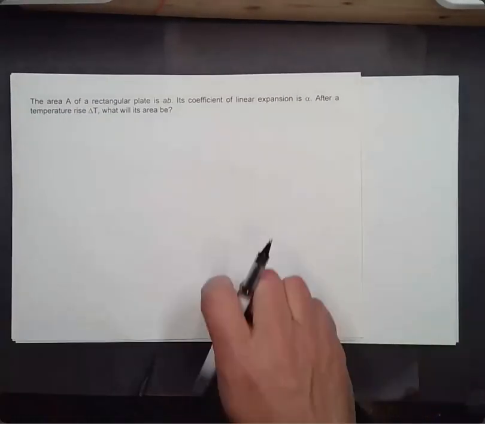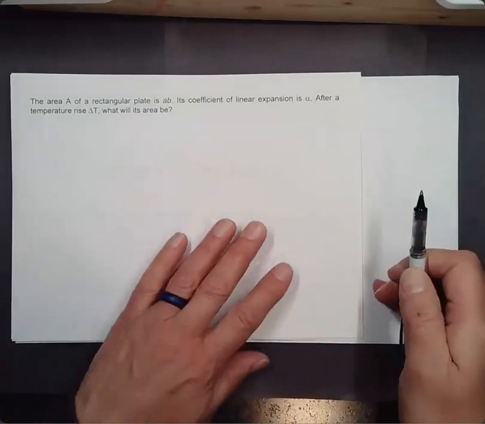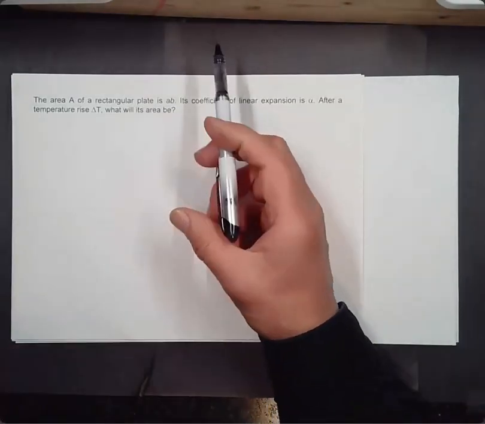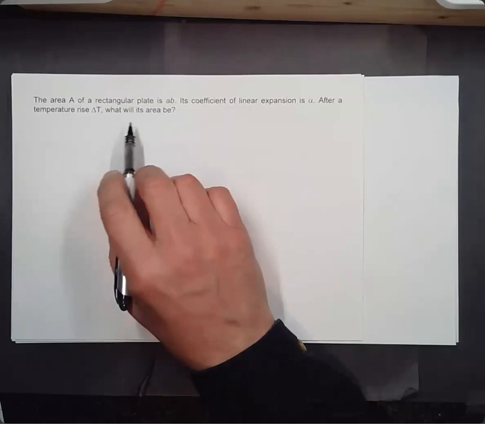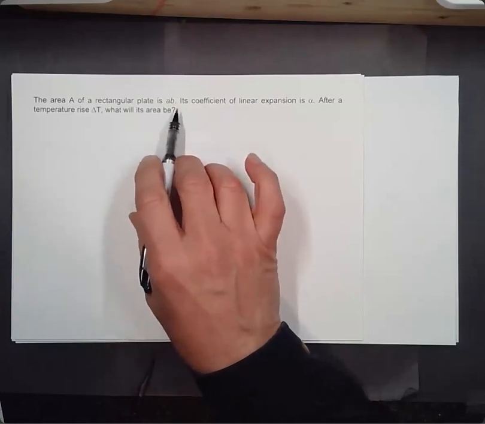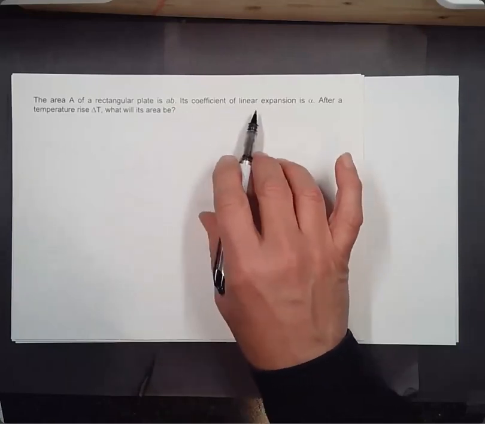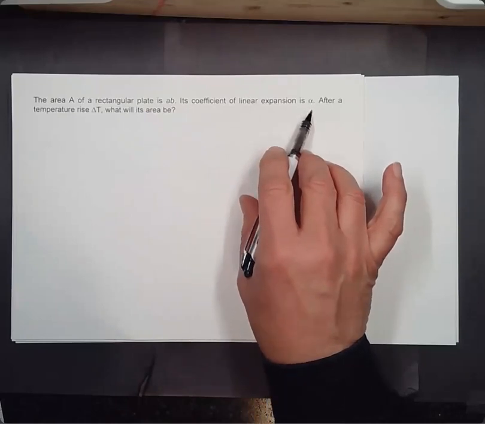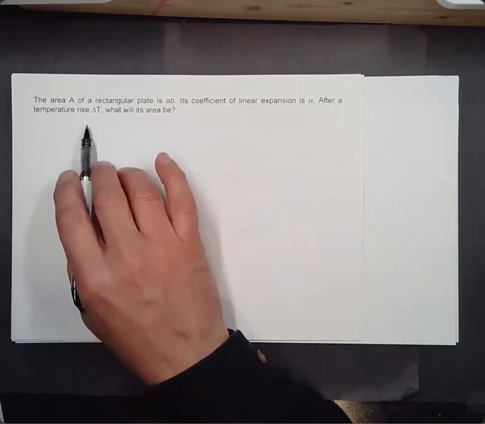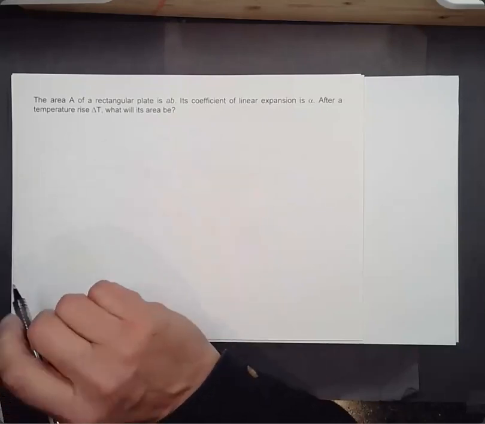Okay, now we'll do a few problems with linear expansion, but this is one looking at the area A of a rectangular plate, which is AB. Its coefficient of linear expansion is alpha. After a temperature rise of delta T, what will its area be?